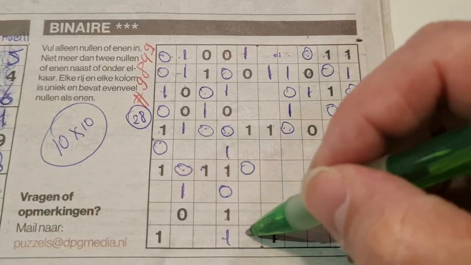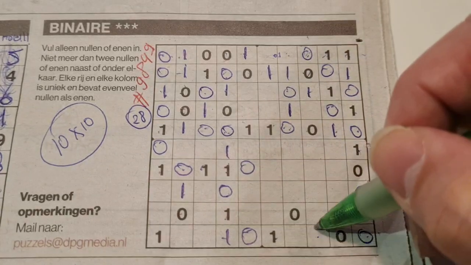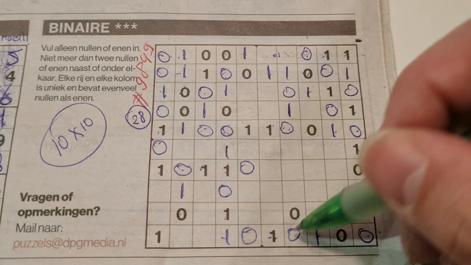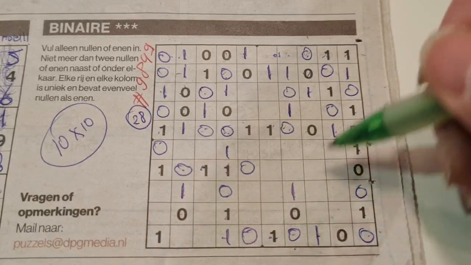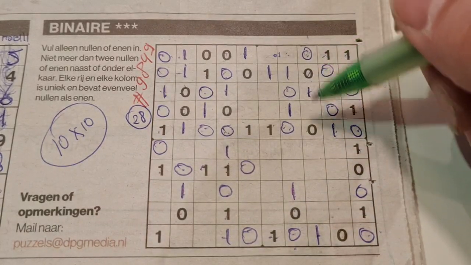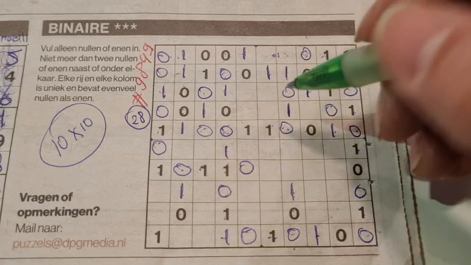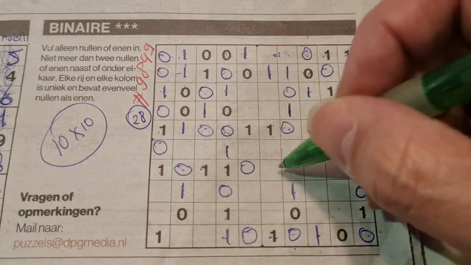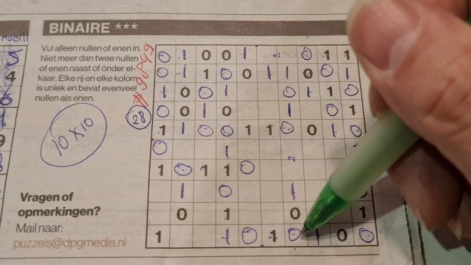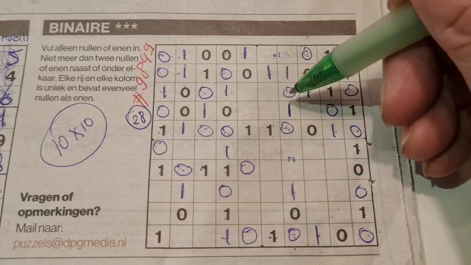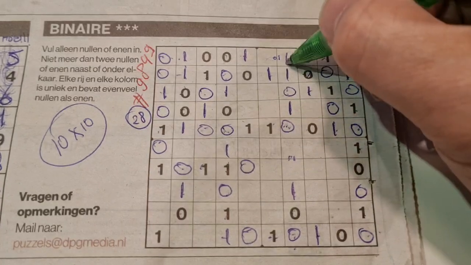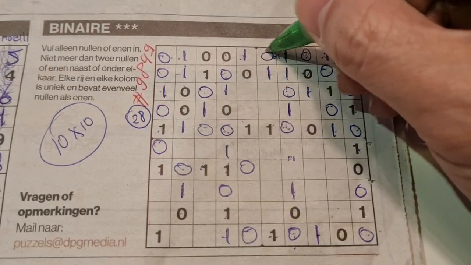Between the ones comes an O. Double O's, here one, there one. Between the ones comes an O. Double O's, here one, there one. Then I know between an O and a 1 with 2 empty boxes between, there's always an O and a 1 there, but I do not know in which order. So we have the first O, second O, third O, fourth O, fifth O. So that box should be a 1. Between the ones comes an O.